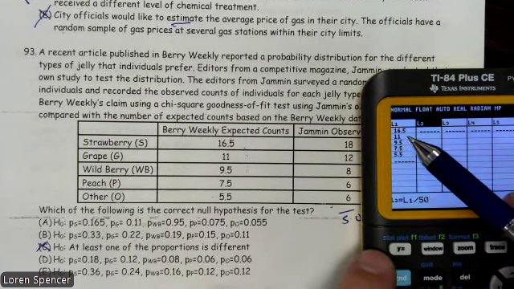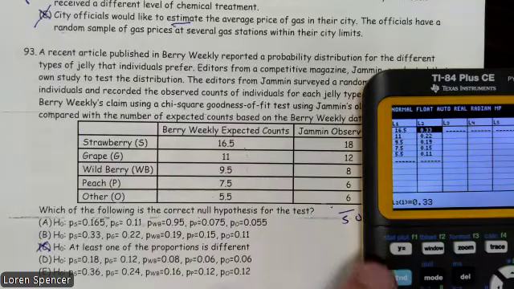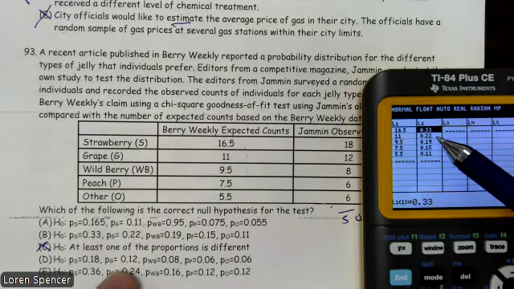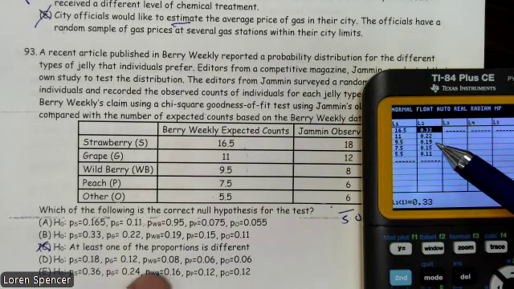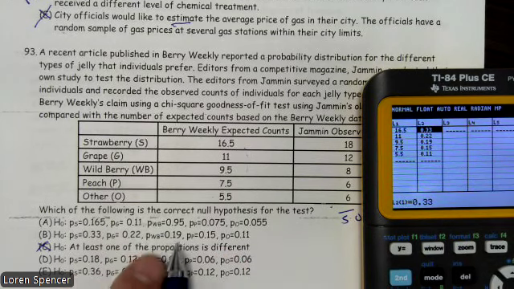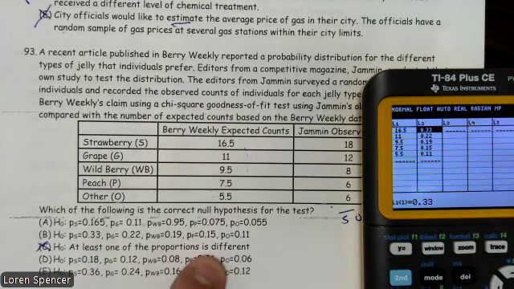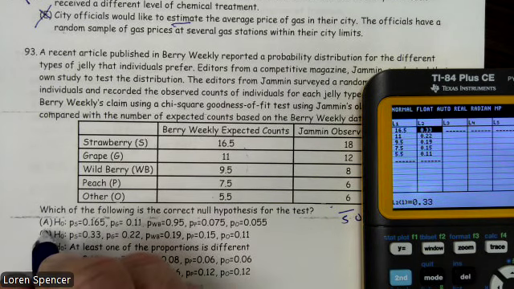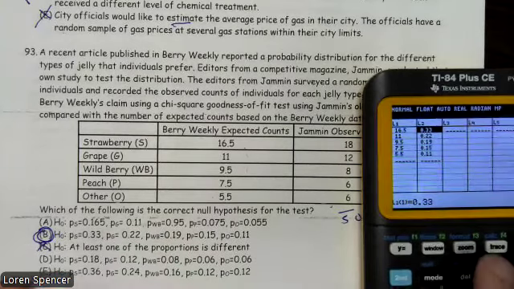All I did is take the 16.5 and divide it by 50, and I get 33, 22, 19, 15, and 11. And the one that has 33, 22, 19, 15, and 11, that is B. So the answer choice for 93 is B.